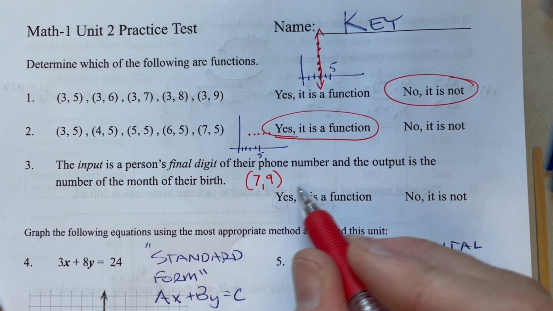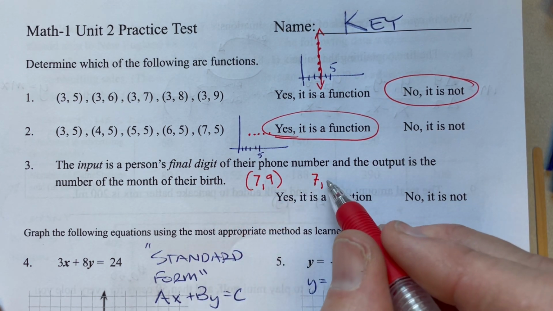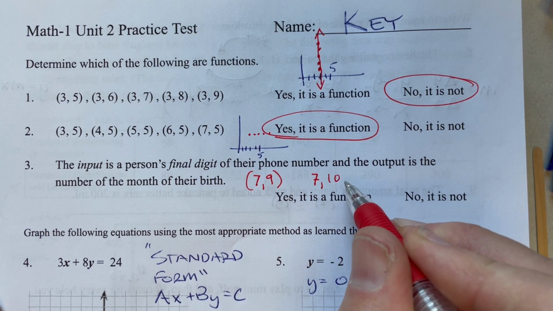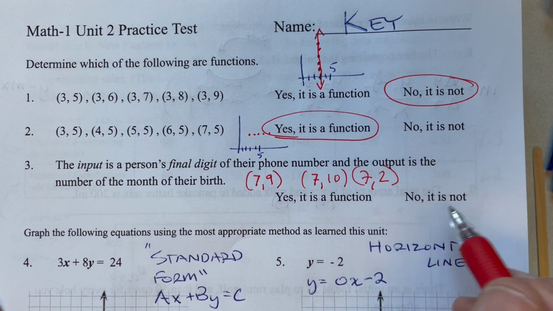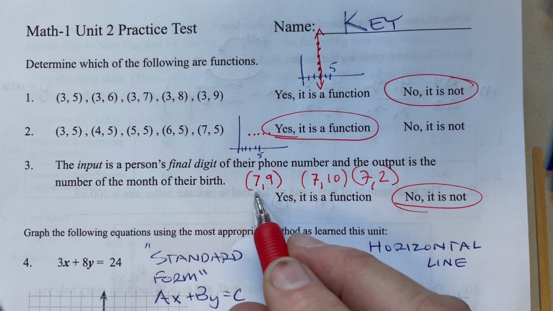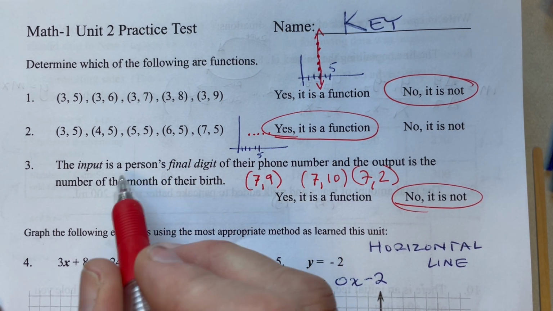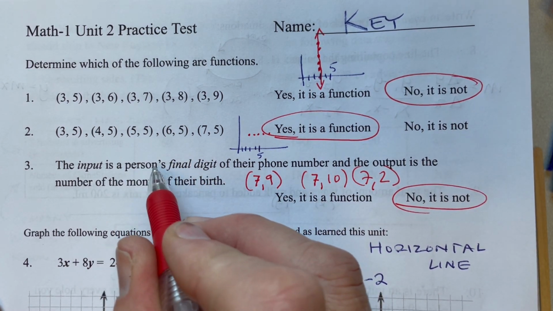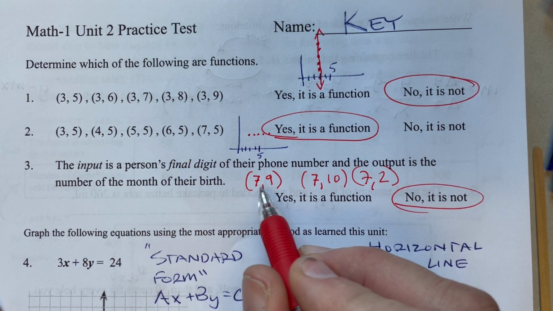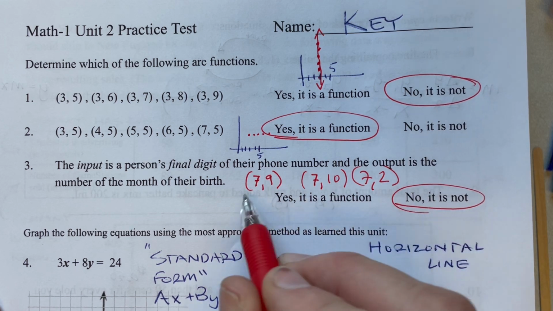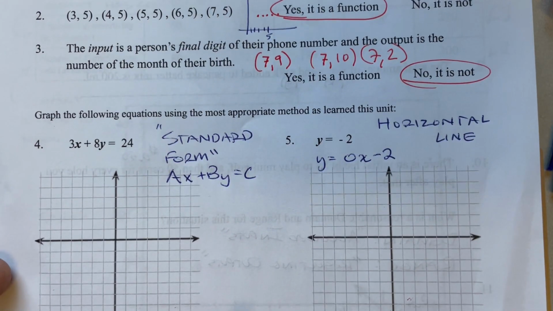I would think there must be a lot of people out there who have 7s, but their birth month is not going to be always September. So you could have some 10s, you could have some 2s, you could have some everything. So this is not a function. We're getting different outputs for that same input of 7. If this had more specificity to it, if it was a person's ID number and there's only one unique person going in, then lots of people can have the same output, but you have to be able to differentiate the inputs.